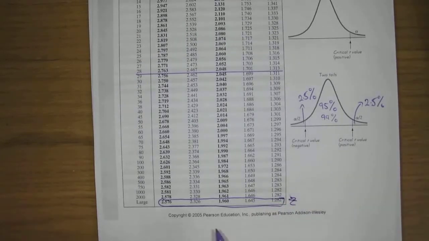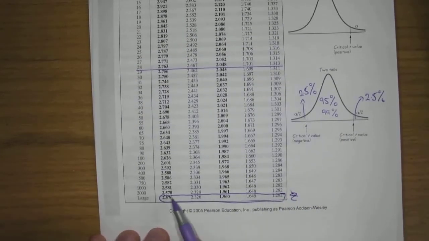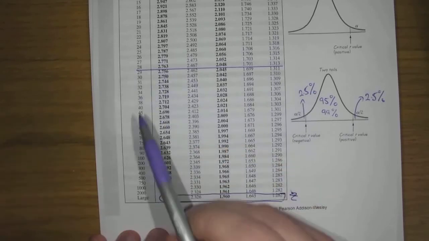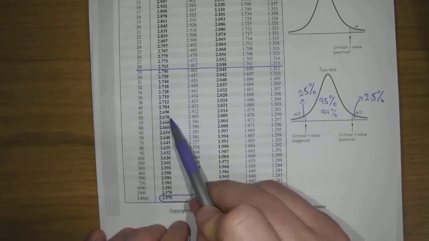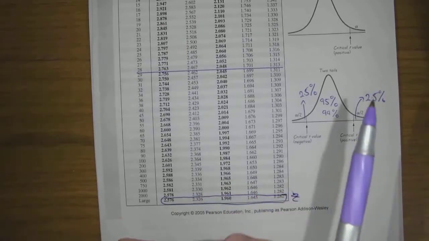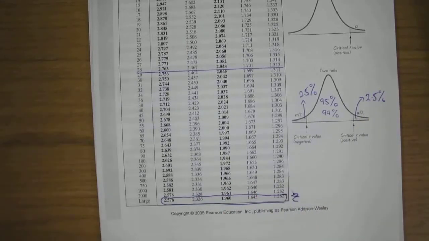And what's worse is that if you use the z numbers instead of, say, if it's a size n equal to 50, you should be using 49, but you don't have 49, just use 50. You just use the closest thing. The 2.678 is a bigger number, so you're going to be less precise, which is what you should be doing.